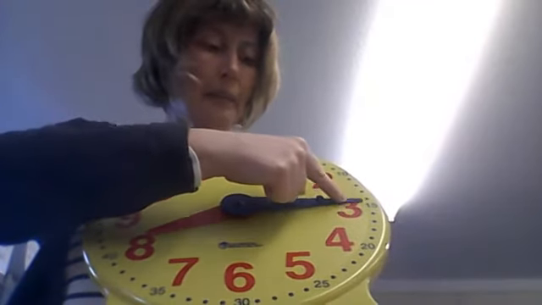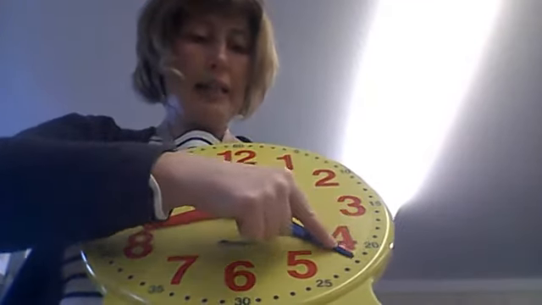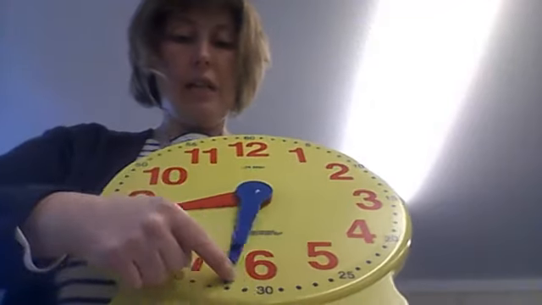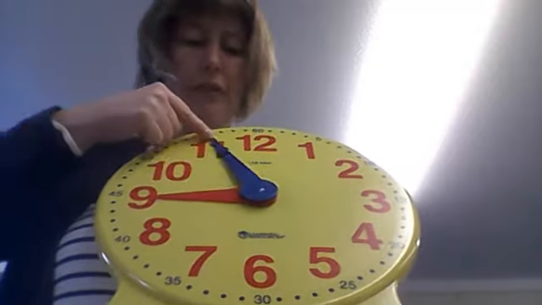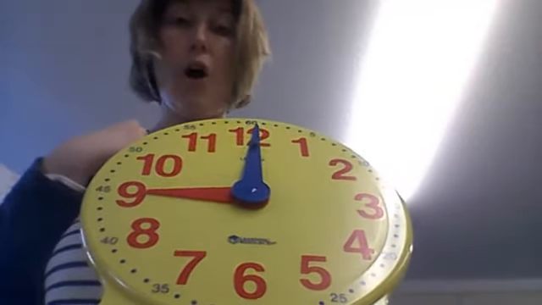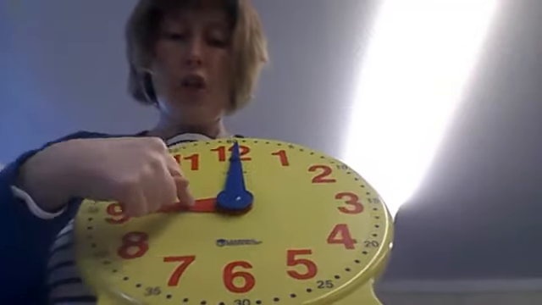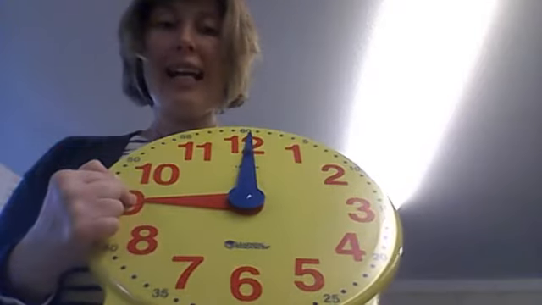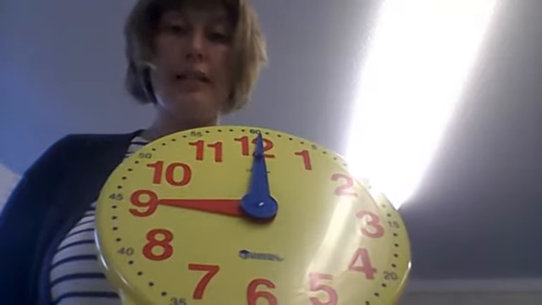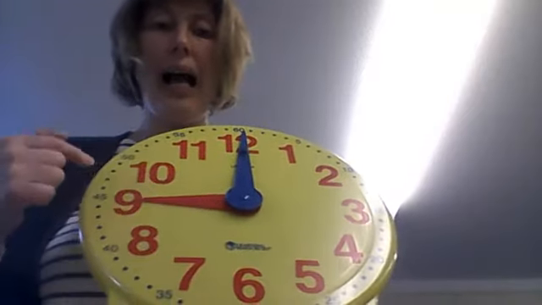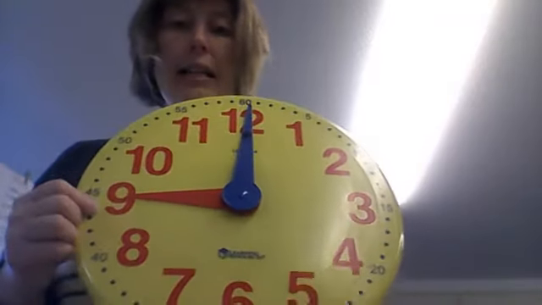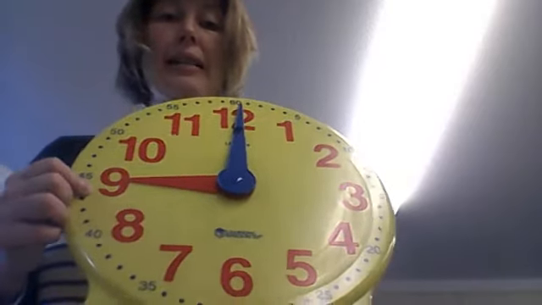That's 10, 15, 20, 25, 30, 35, 40, 45, 50, 55, 60, and it's got all the way round. Now the shorter hand, which just touches the number, is called the hour hand. So let's have a look if we can read this time.